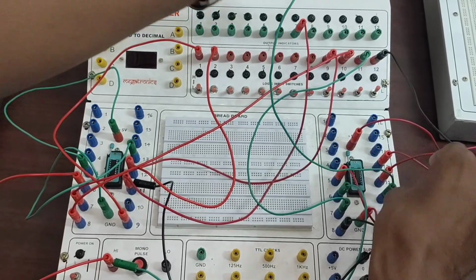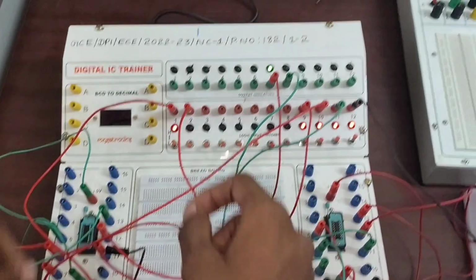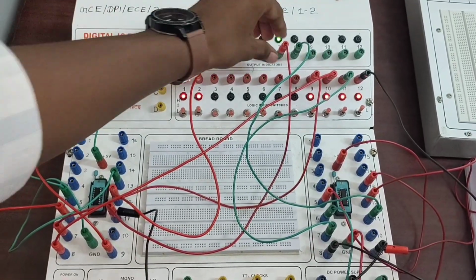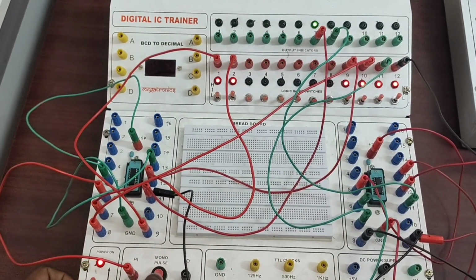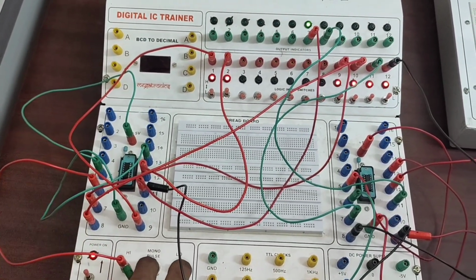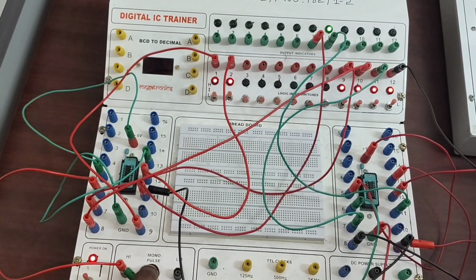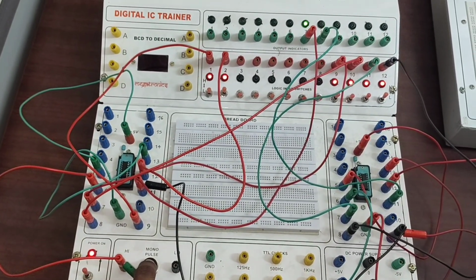If you see, the left side IC is your LSB and the right side IC is your MSB. That is why I'm not getting the proper output. If you change it like this, you will get the proper output. If you press the clock, it will go from 0, 1, 2, and 3.